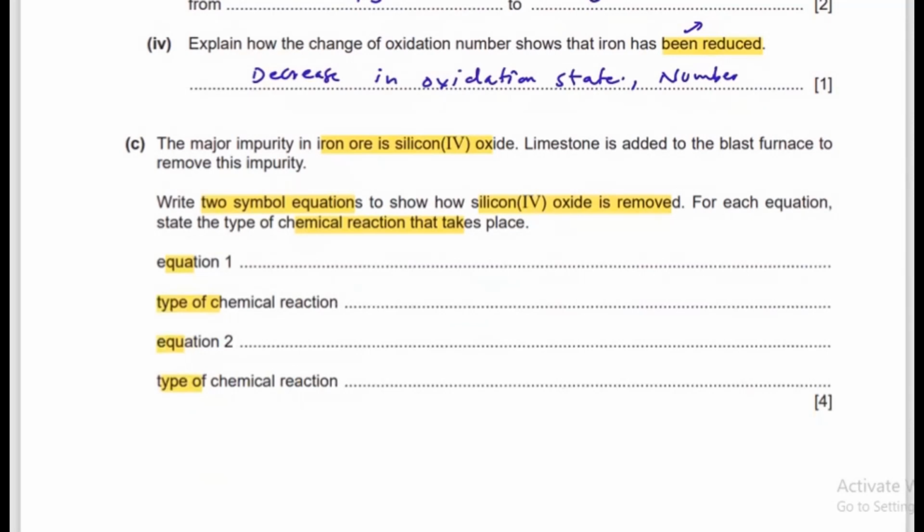The major impurity in iron ore is silicon dioxide. Limestone is added to the blast furnace to remove this impurity. Write 2 symbol equations to show that silicon dioxide is removed, and then the type of chemical reaction. So chemical equation 1.